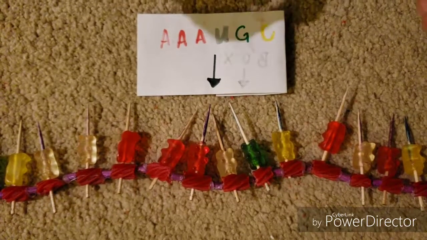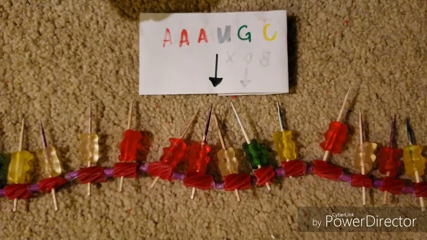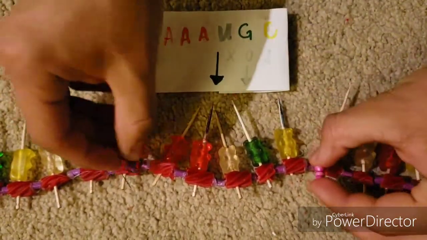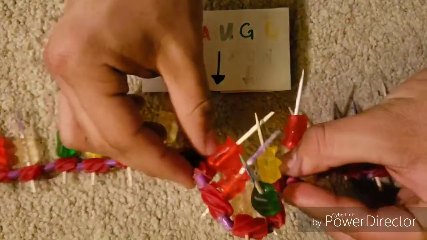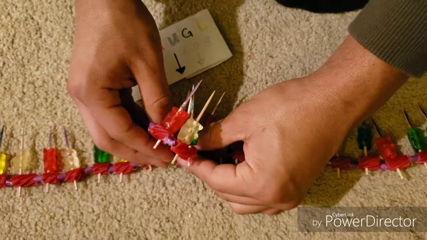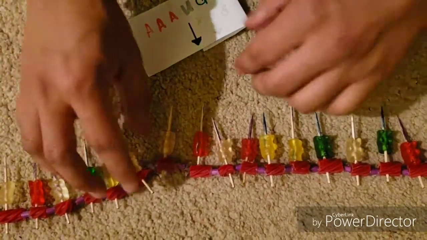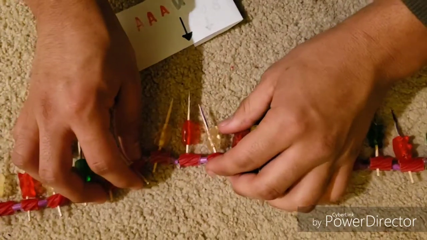In our model, our intron is the AAUGC. This is what occurs. The snRNPs, after they come together, remove the intron. This connects the other exons together.